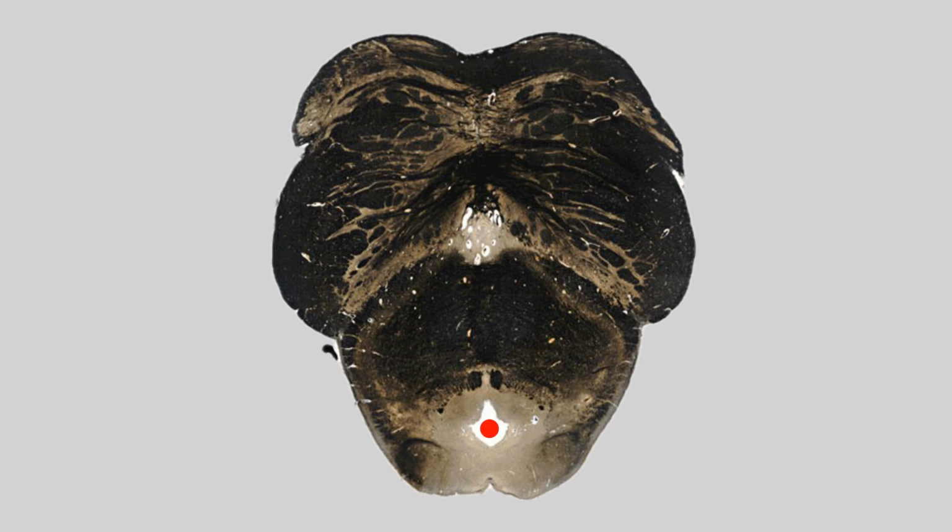When in doubt, landmarks help. The red dot sits in the aqueduct of Sylvius. Now the red dot sits in the interpeduncular nucleus, which, as we know, should be situated at the midline between cerebral peduncles. We mentioned an interpeduncular nucleus in LTB3.